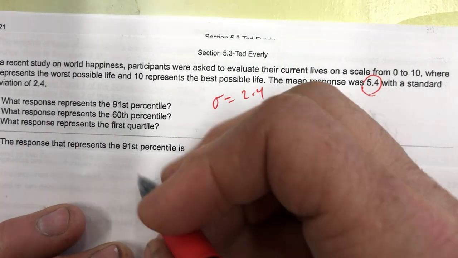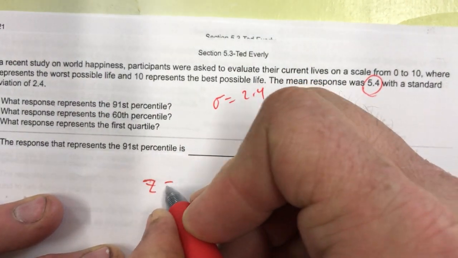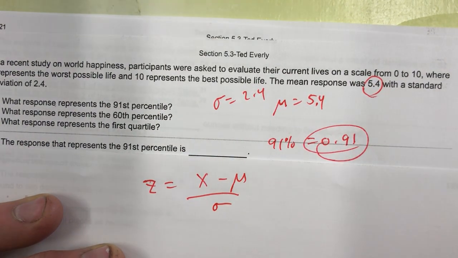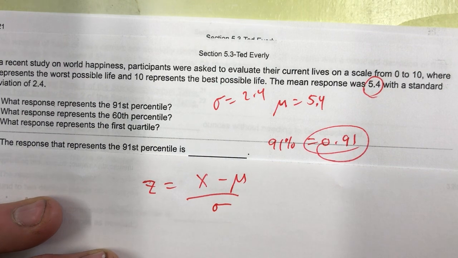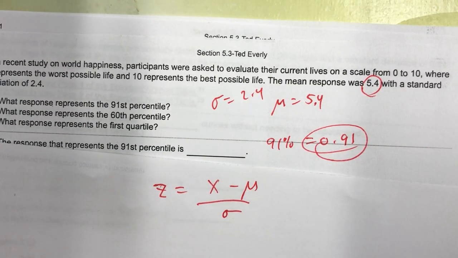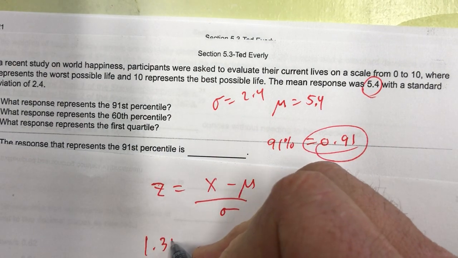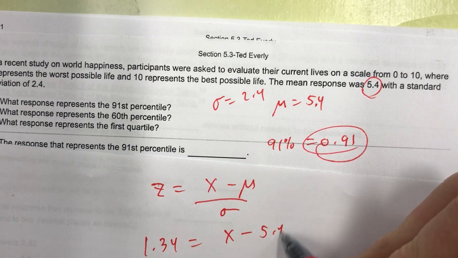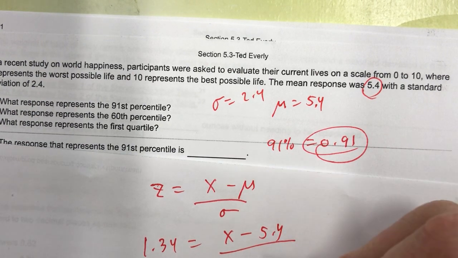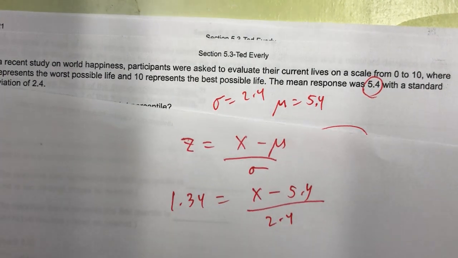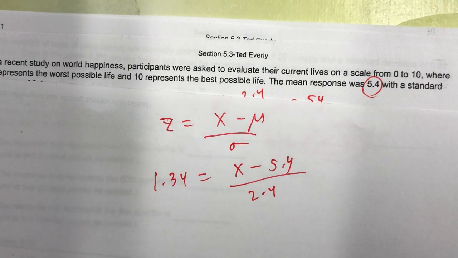So what that means is now my z-score equals x minus mu divided by, I'm sorry, divided by sigma, standard deviation. So we said this was 1.34. My mu is 5.4, divided by my standard deviation, which is 2.4. Okay, so there's how I set it up. And now I just solve this.